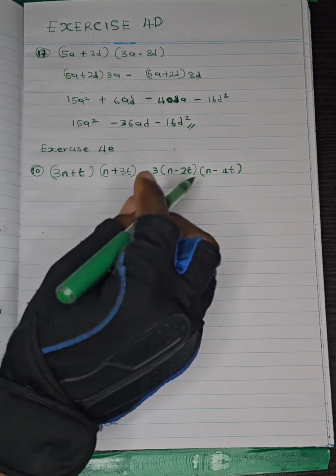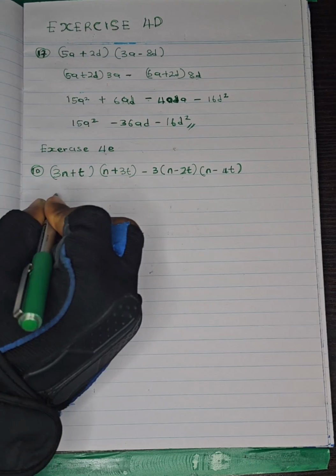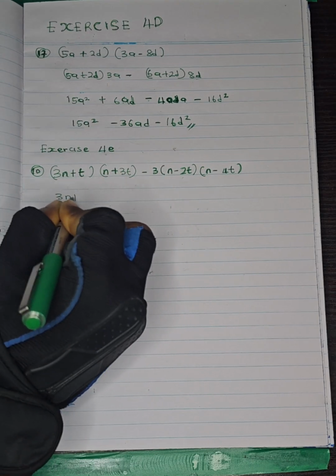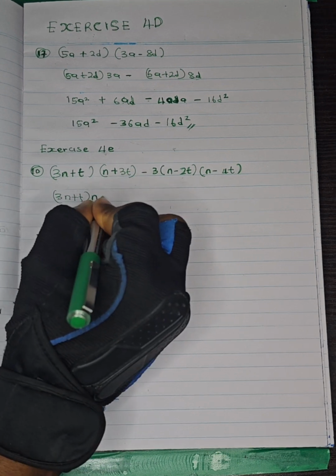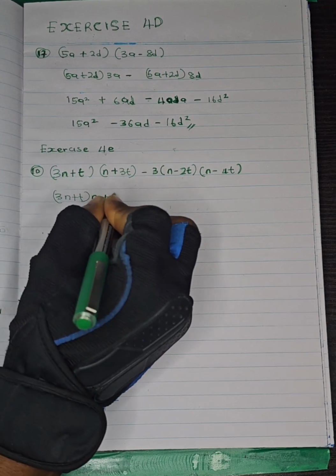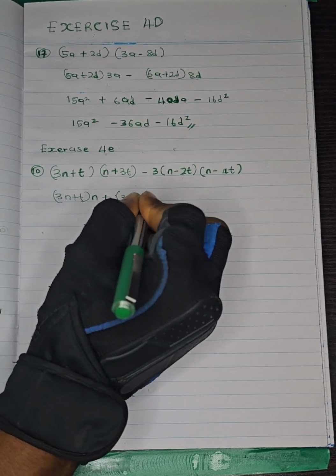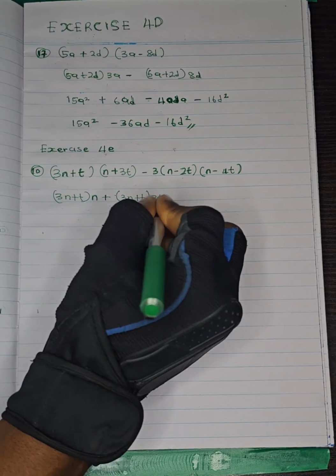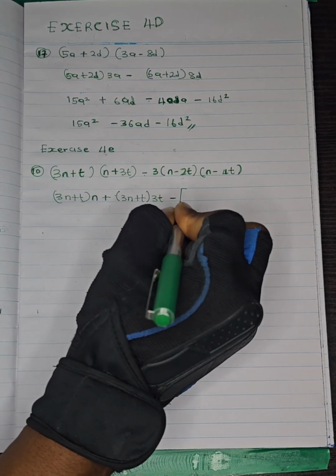So let's go for this. I just want to look for something that will be longer because we have a lot of things to deal with. So in this case, it will be 3n plus t multiplied by n. Plus sign is here, so it's plus 3n plus t multiplied by what? 3t minus this minus, so I'll put every other thing in the bracket.